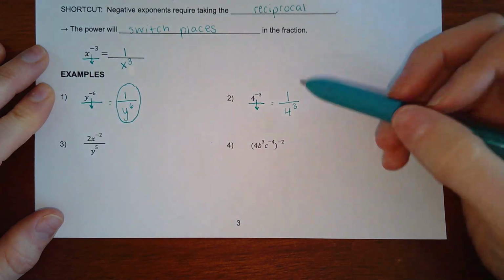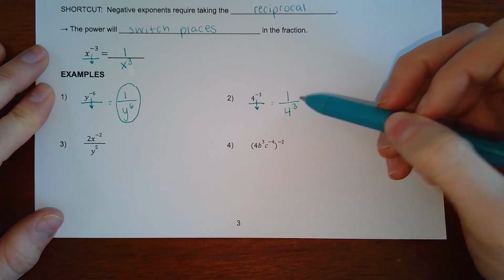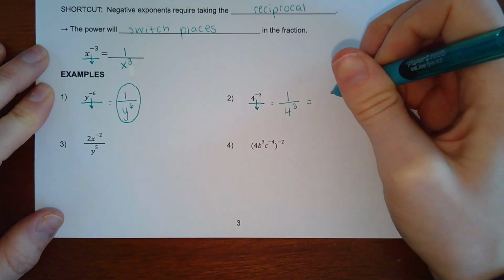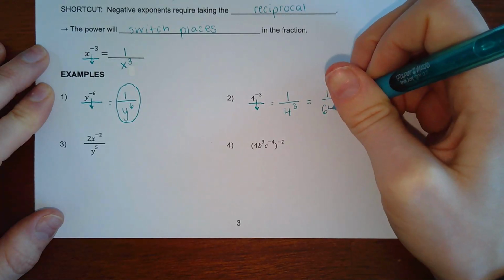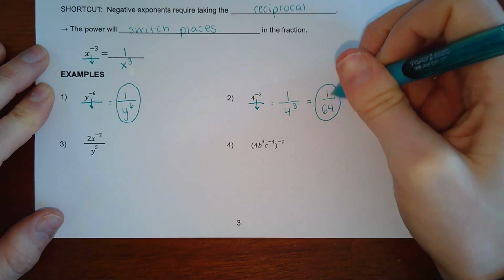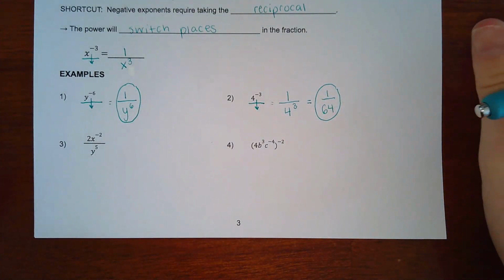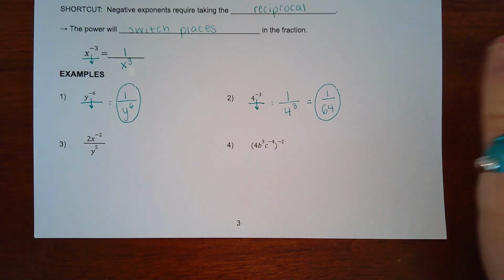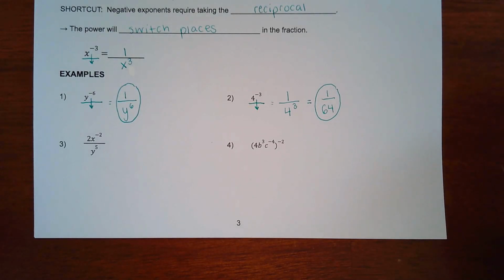Now, just like before, when we have a number here, we could actually find that number. So I could do 4 times 4 times 4, or 4 cubed, which would be 64. So my answer would actually be 1 over 64. We're just going to leave that as a fraction. You might be tempted to type it on your calculator and get a decimal, but we're just going to leave it as a fraction.